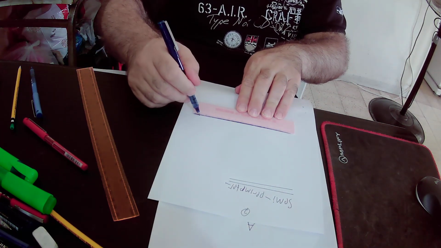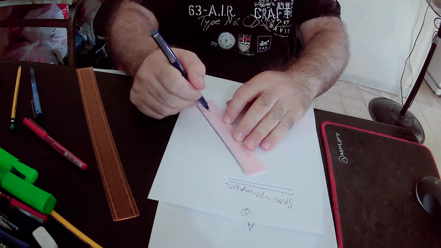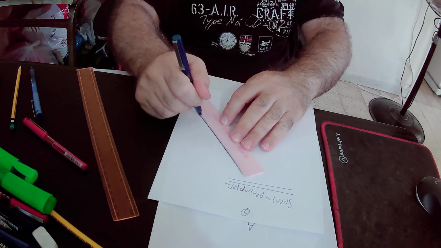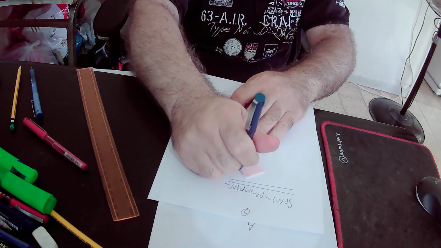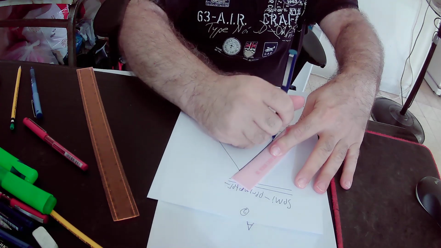for example, the following triangle ABC.